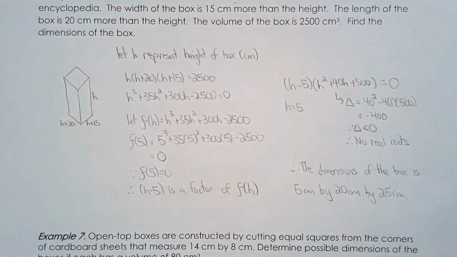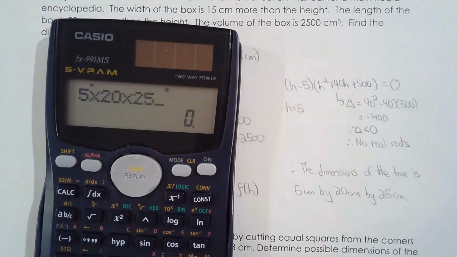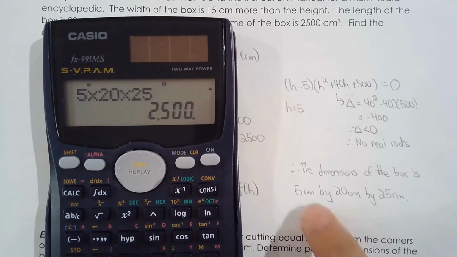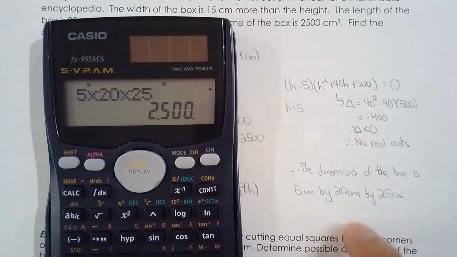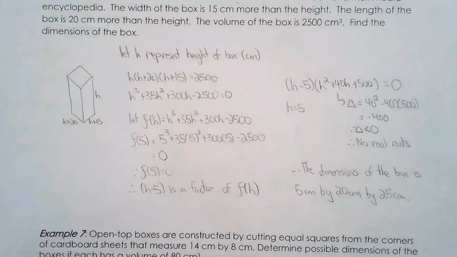Boom. And you know what? Let's quickly check. 5 times 20 times 25. Beautiful, right? These three numbers have to have a product of 2500. If it wasn't, then you have to find your mistake. All right.